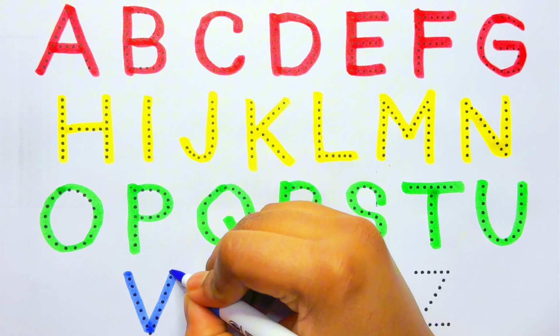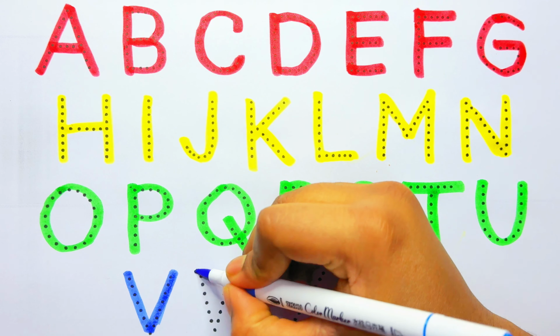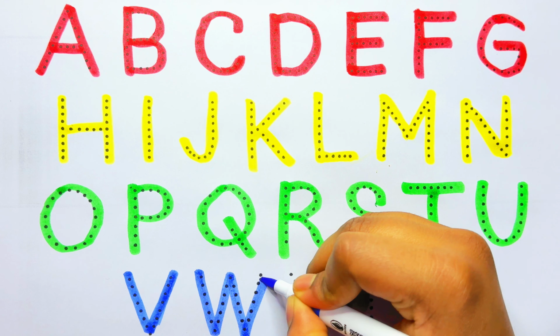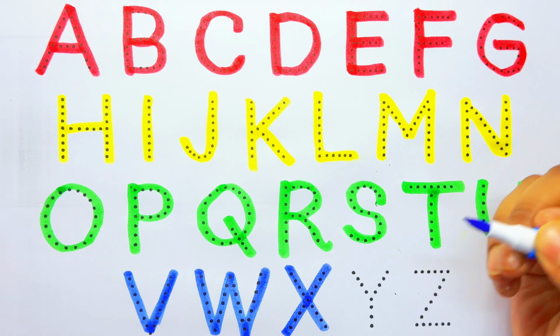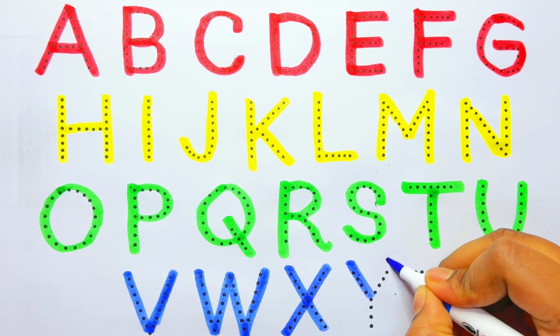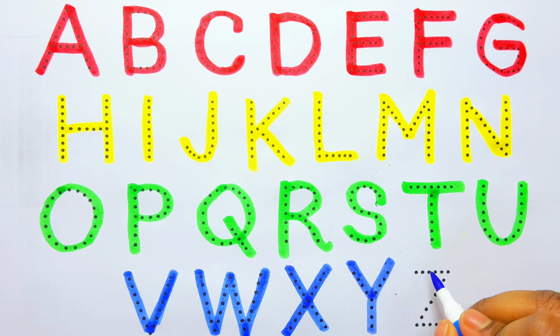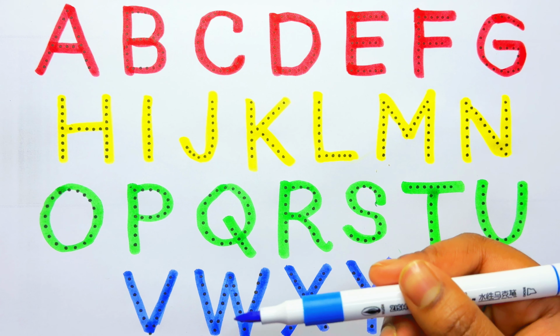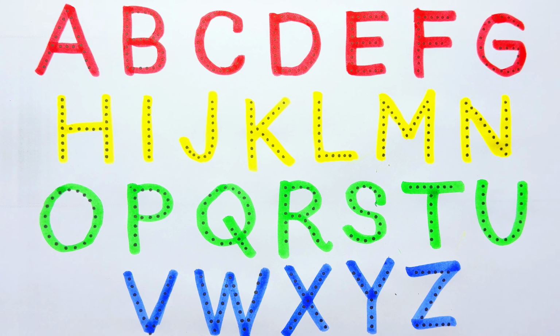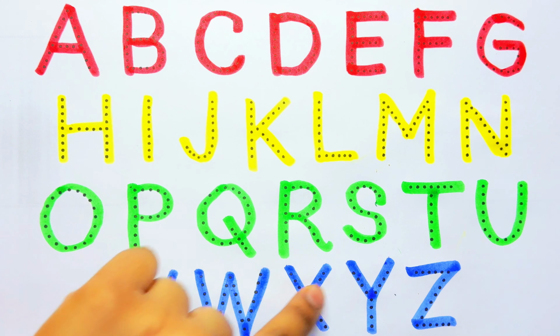V. V for violin. W. W for widow. X. X for x-ray. Y. Y for yacht. Z. Z for zebra. Which color is this, kids? Blue color. Now we are going to revise them once again.